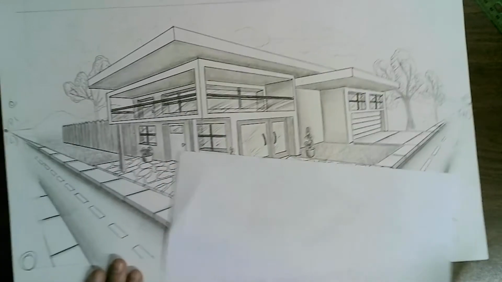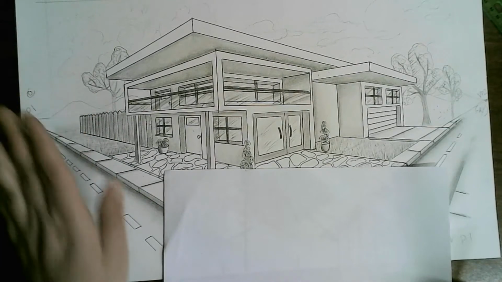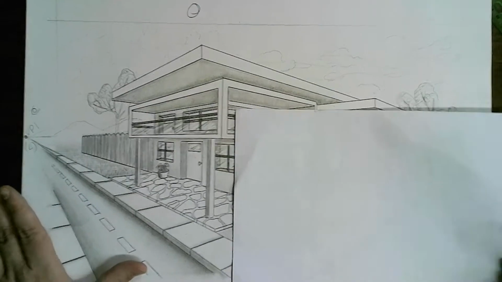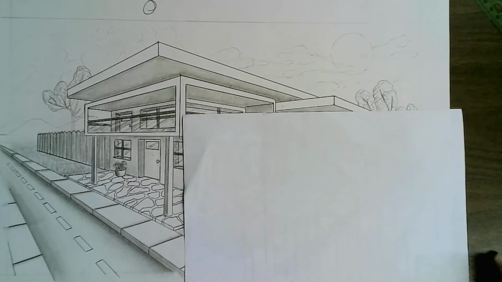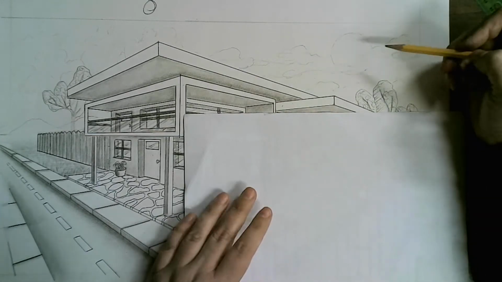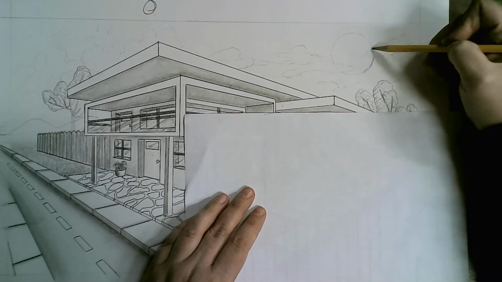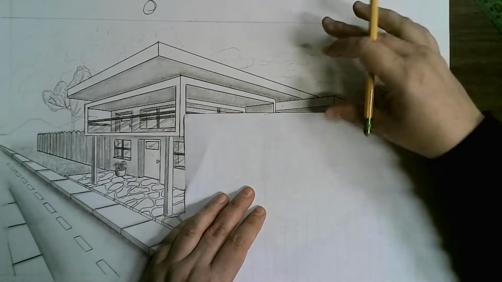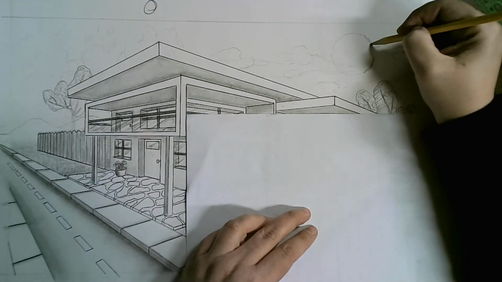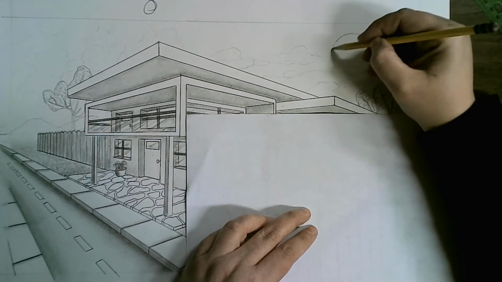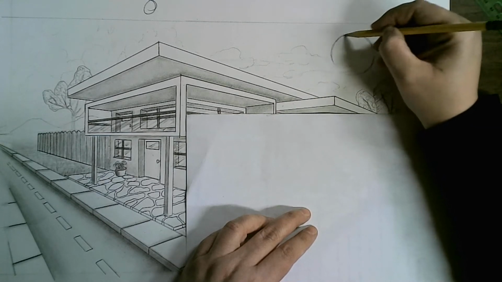All right, so that's how I'm going to leave my plant, and I'm going to shade in that tree a little bit more. Okay, so for the sun, do not fill in the sun. For the sun, I'm going to go around it and clean up the edge of it. And if you want a glowy effect, I'll show you how to do that, but the sky should be darker than the sun.